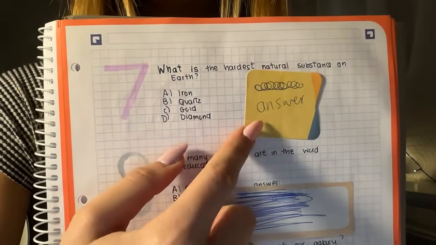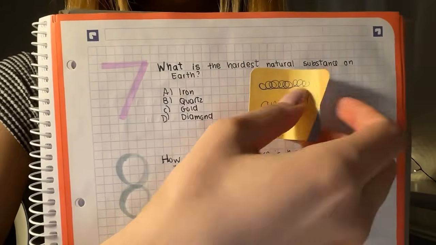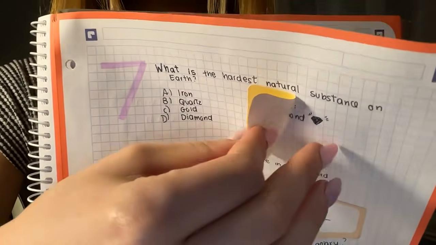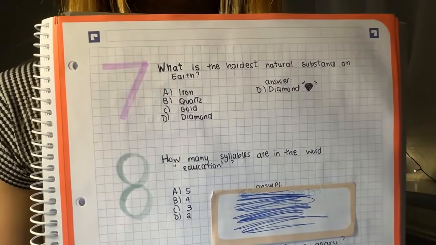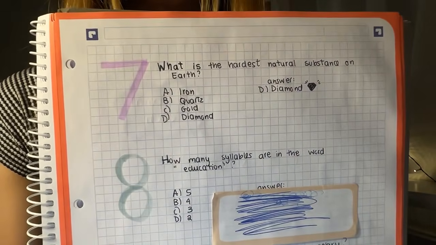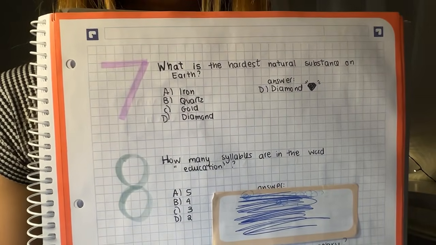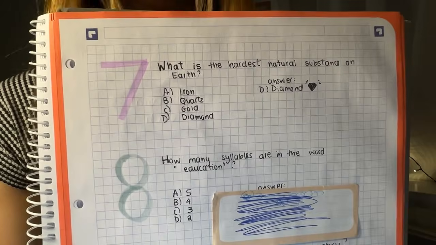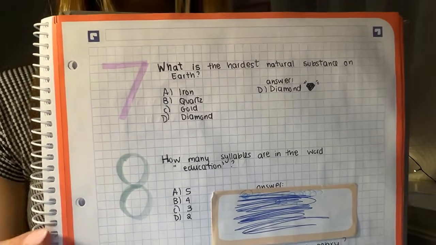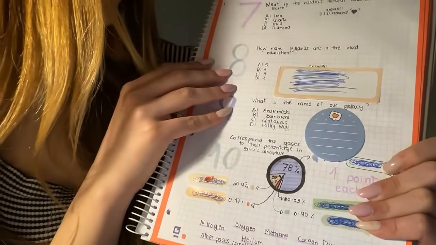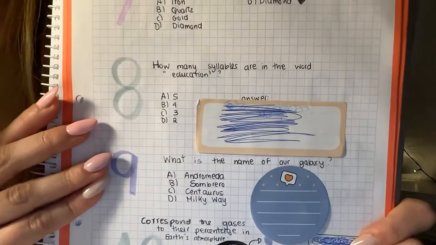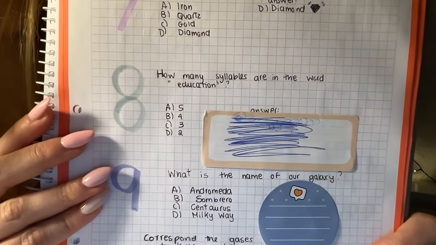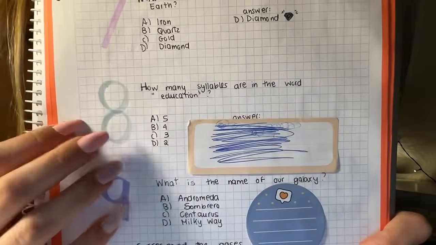I'm going to reveal that the answer is option D, diamond is the hardest natural substance on Earth. Good job. Okay, moving on to question 8. How many syllables are in the word education? So if you're not a native English speaker, maybe this one's a bit harder.